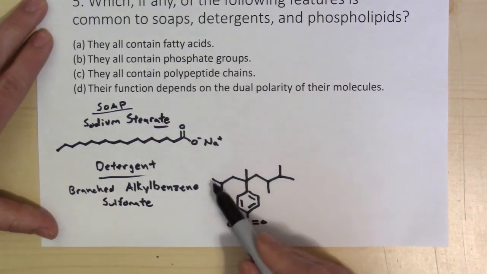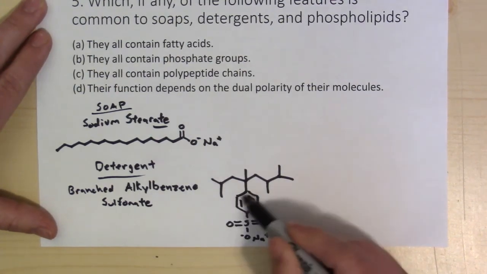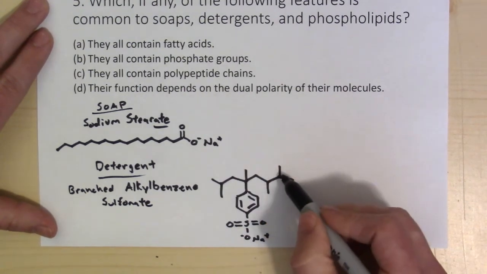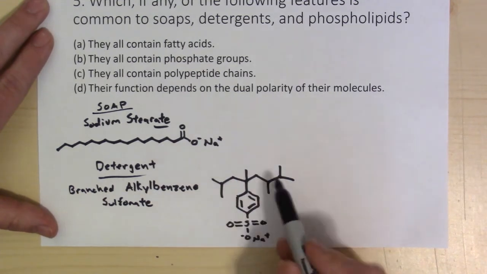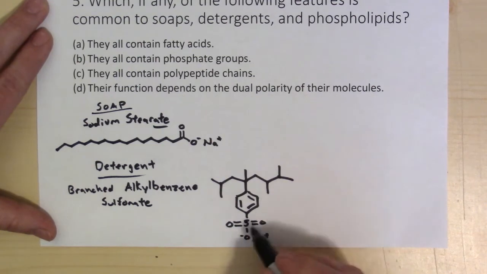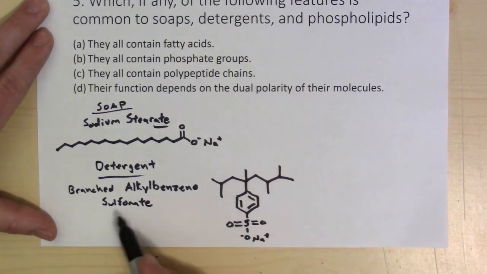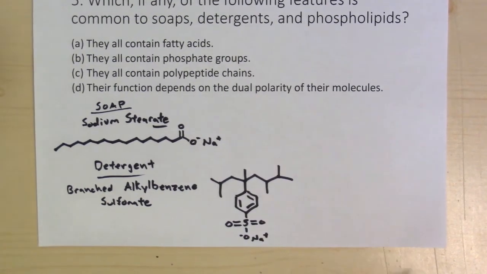So this is the alkyl part. This is the benzene ring, the aromatic system that we saw in the previous problem, and all these various chains are the branched portions. So these are the branched alkyl benzene. And then this bottom part here with the 3 oxygen bonds to this sulfur is the sulfonate. So this is an example of a detergent.